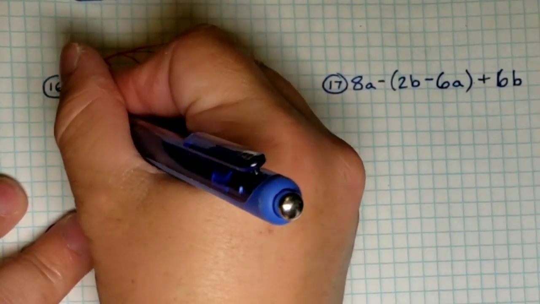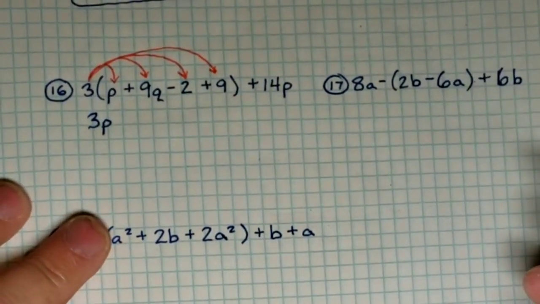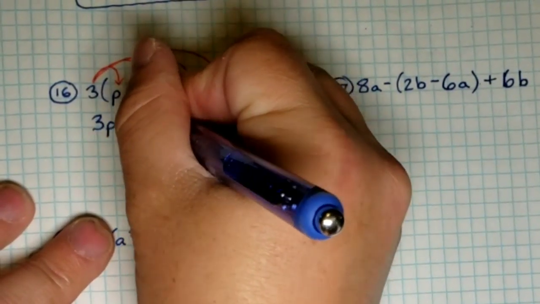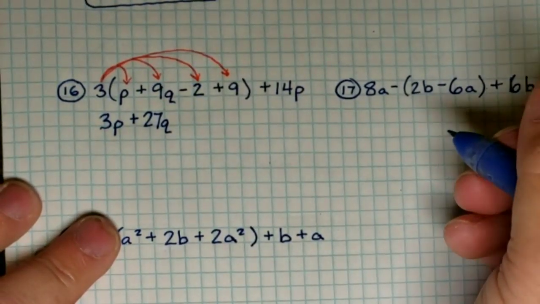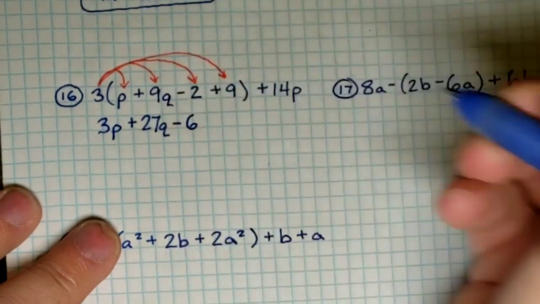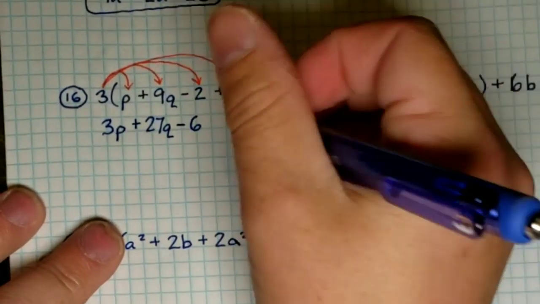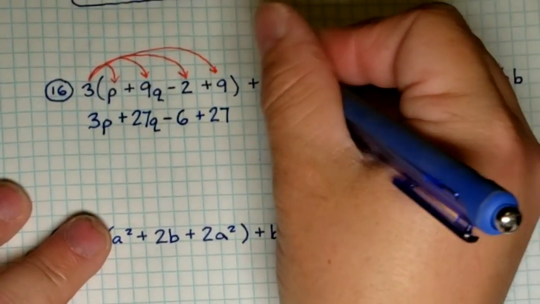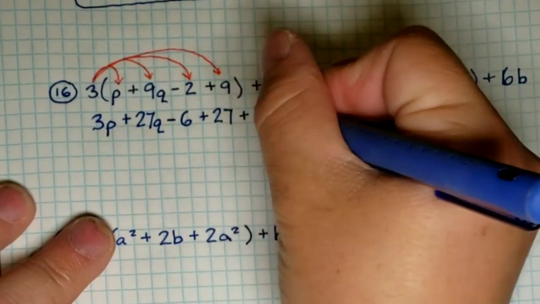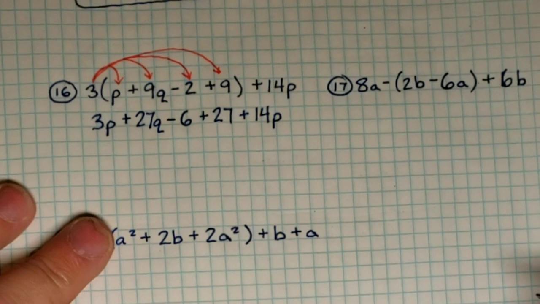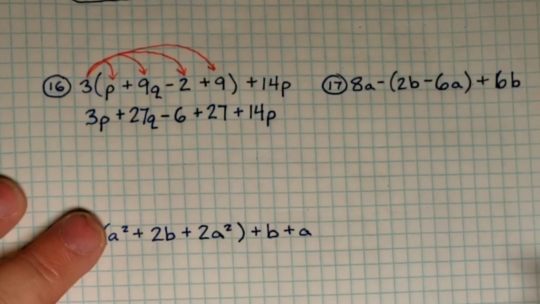So 3 times p is 3p. 3 times positive 9q would be positive 27q. 3 times a negative 2 would be negative 6. And 3 times a positive 9 would be positive 27. And then again, this plus 14p was not in parentheses, so it doesn't get multiplied by 3. It just gets brought down. All right? Now, which one of these should be first?